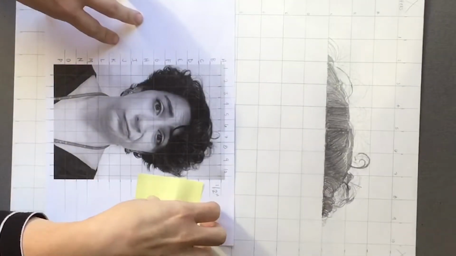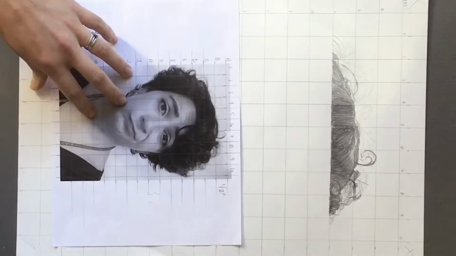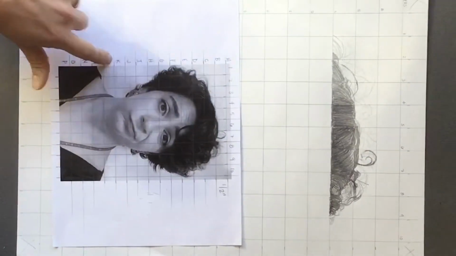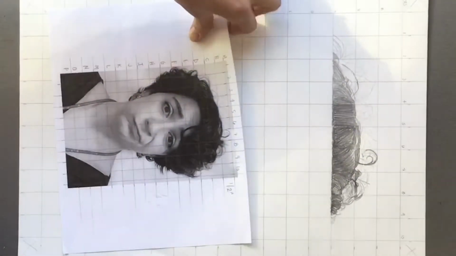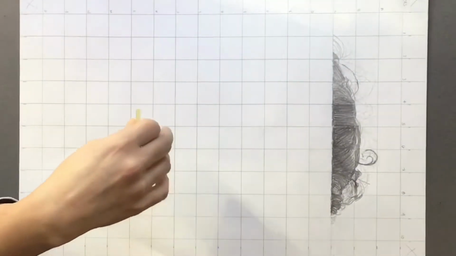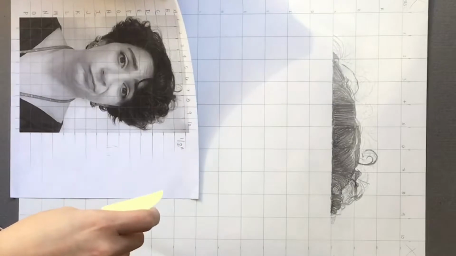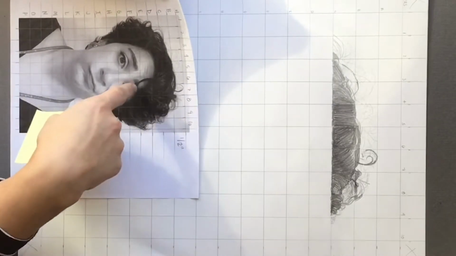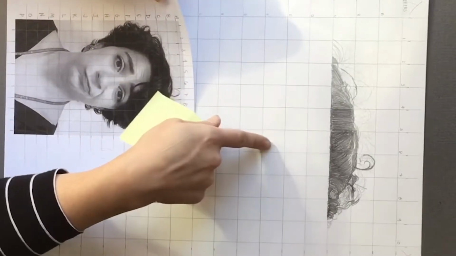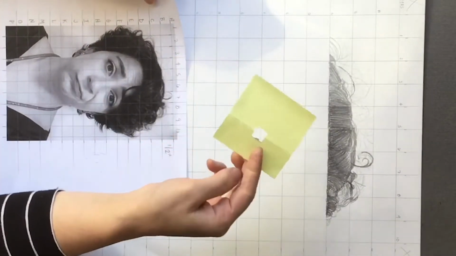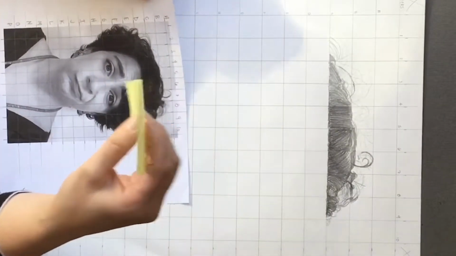You should have a photograph with a 1/2 inch grid on it. You should also have a piece of 12 by 18 paper with a 1 inch grid on it. So we're blowing up this picture, taking it from 1/2 inch to 1 inch. You should also have a little paper blocker.